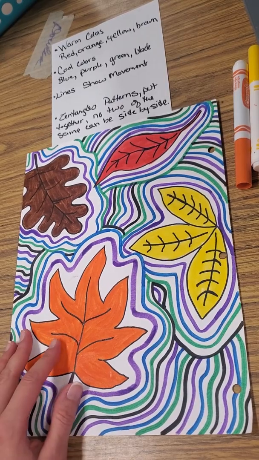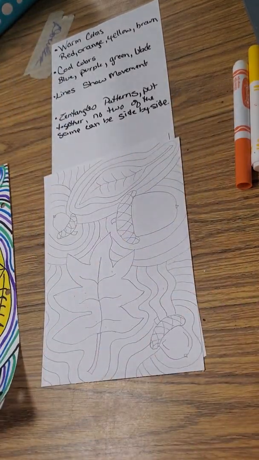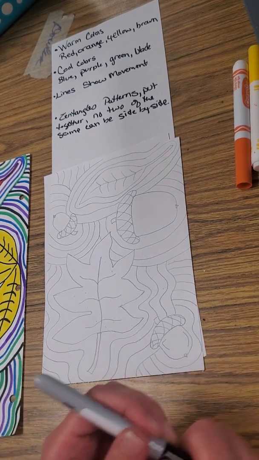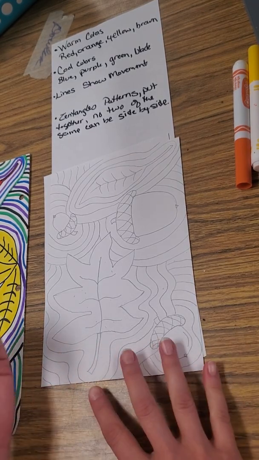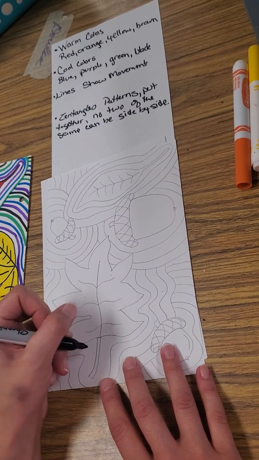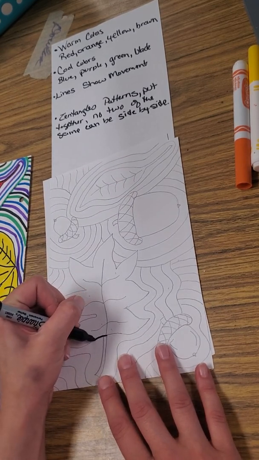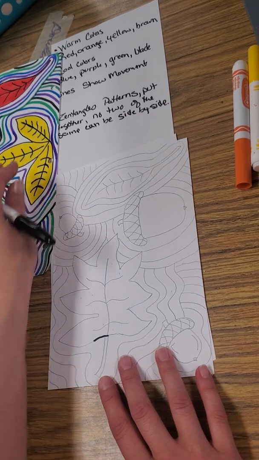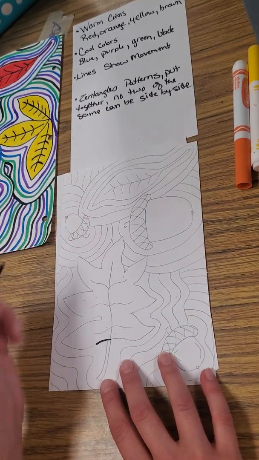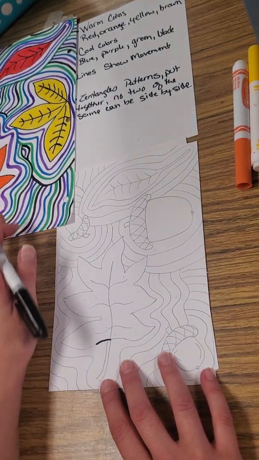And we'll go ahead and start drawing this. So first, we're going to draw the shape of our leaves. So just pick whichever shape of leaf you want. And I can fit that in there.